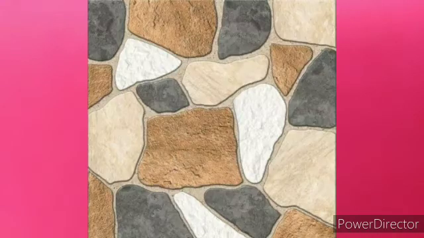The tiles of these shapes do not cover completely. There are gaps between the tiles. They do not tile each other. Why so, children? Can you tell me? Yes, children. This is called as non-tiling tiles. Here the shapes have curved lines and cannot tile with each other. You can see in the picture.